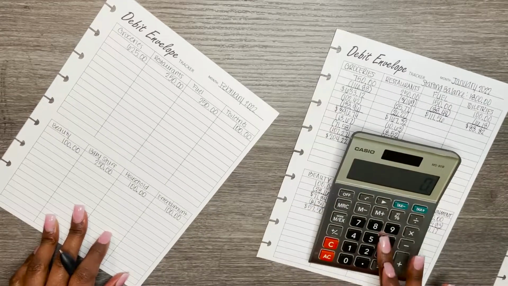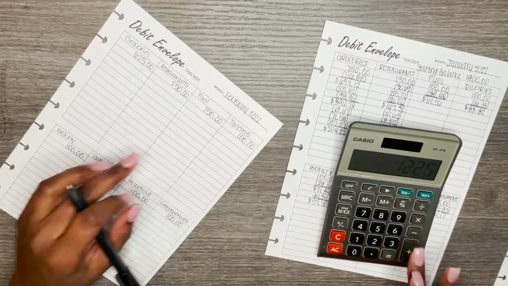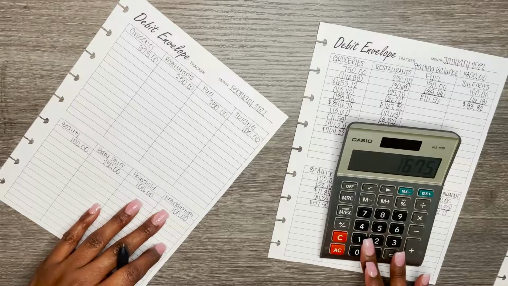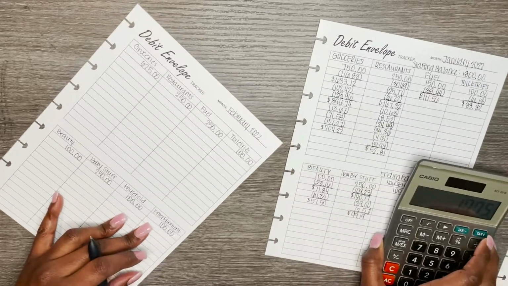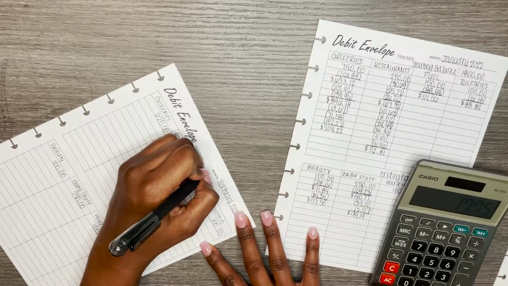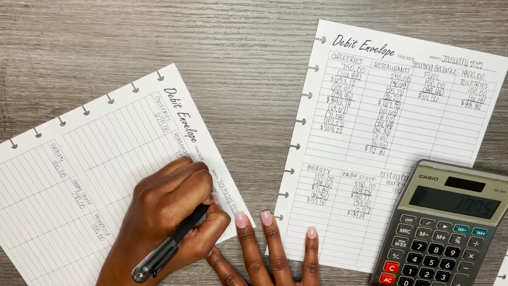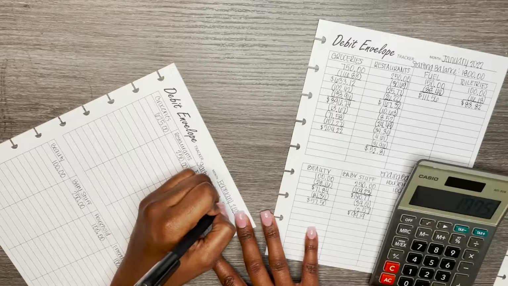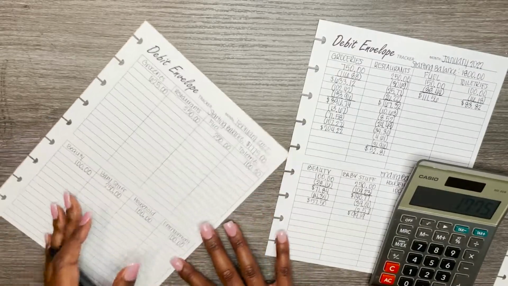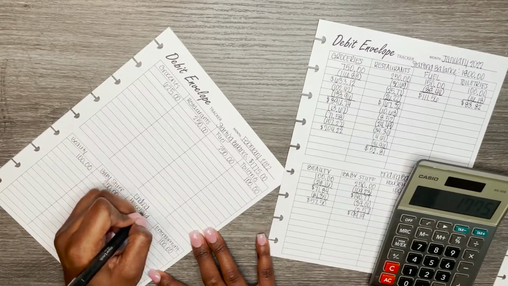All right, so let's add all of this up. I will admit that I probably overbudget a little bit, but in these areas, I think it's better safe than sorry. Especially since I do end up carrying it over. So $17.75. And I'm just going to write ending balance right here for the end of the month.